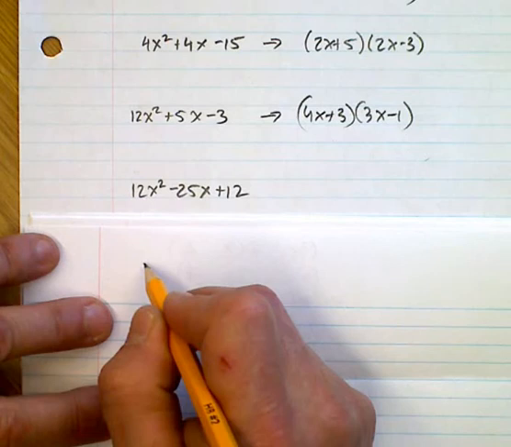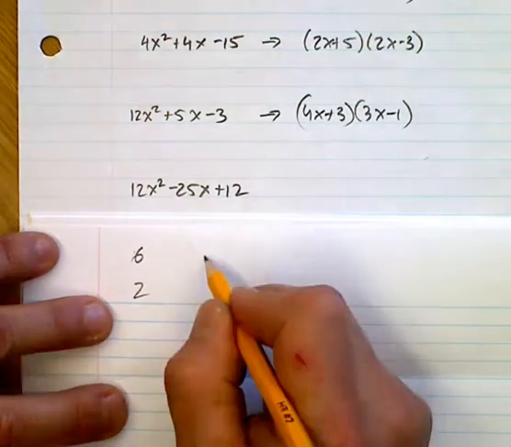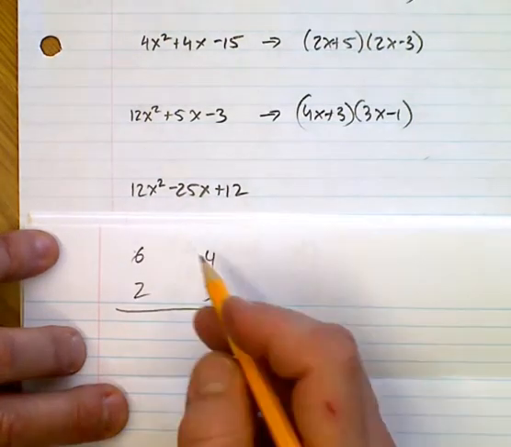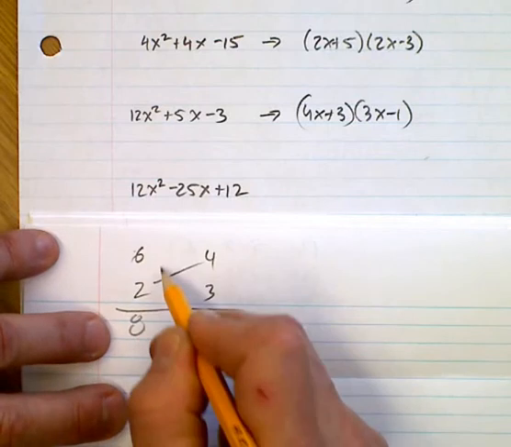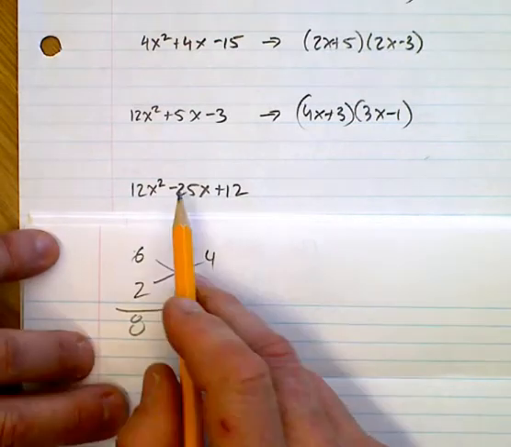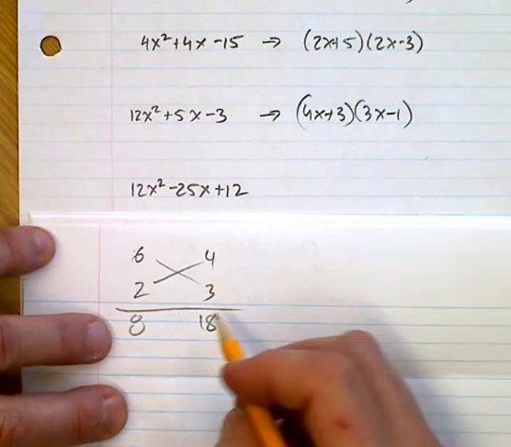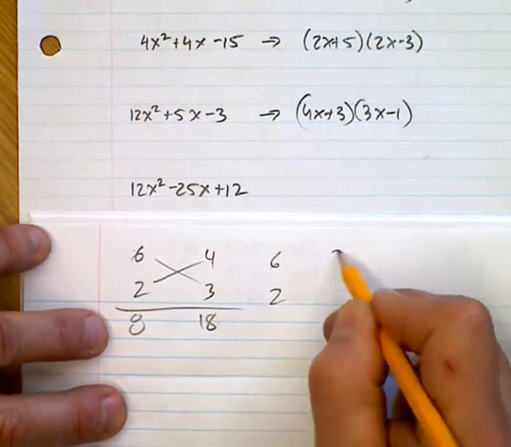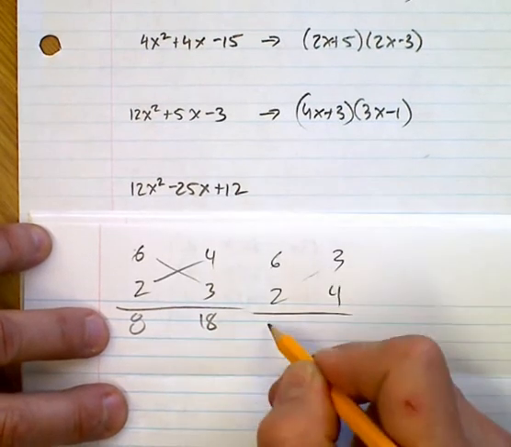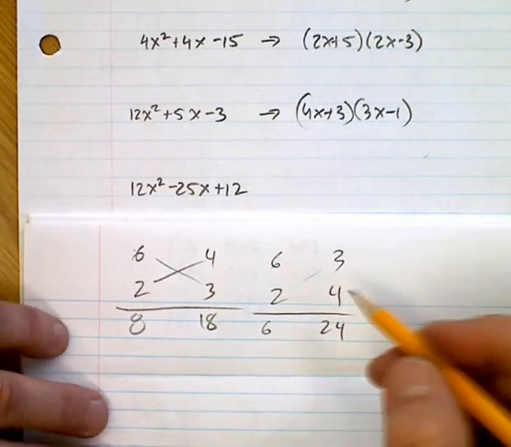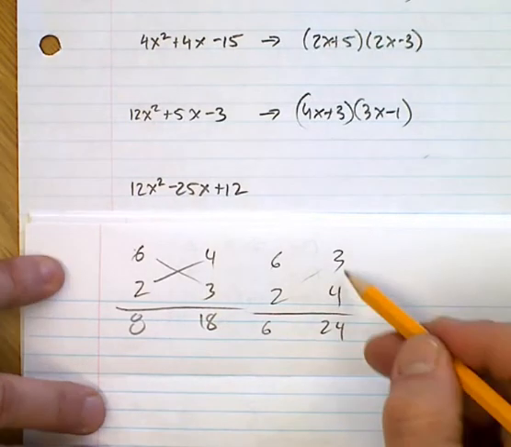We'll try. Let's go 6 and 2. Let's go 4 and 3. I have no idea, okay? This gives me 8. That gives me 18, almost. 26, not going to work. So let's try 6, 2. Let's try 3, 4. That gives me 6. That gives me 24. Still not going to happen. So the 3, 4 won't work, okay?